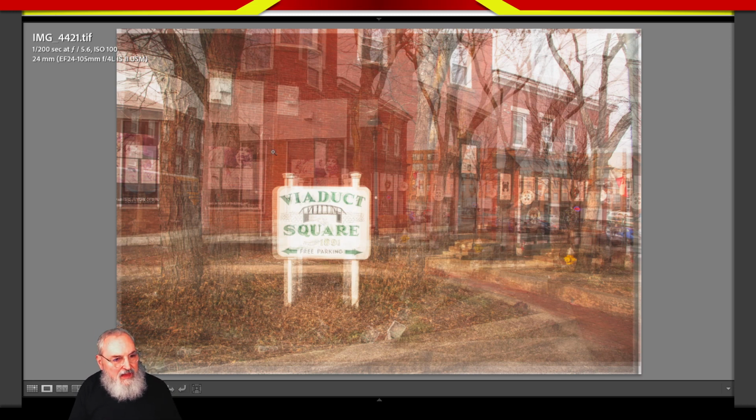And you can see that the background now, you really can't tell, because the buildings, let's see, oh yeah, here we go. This sign is the same as this sign, is the same as this sign, which is the same as that sign.